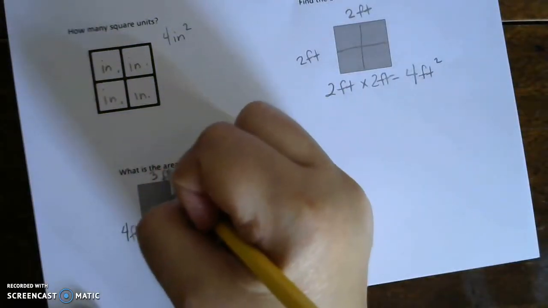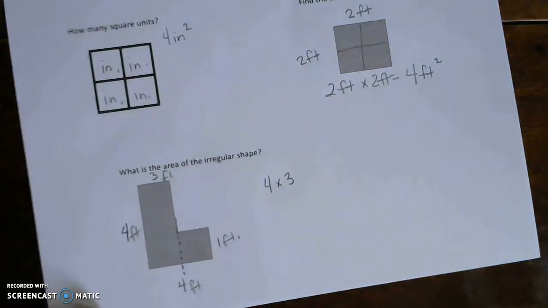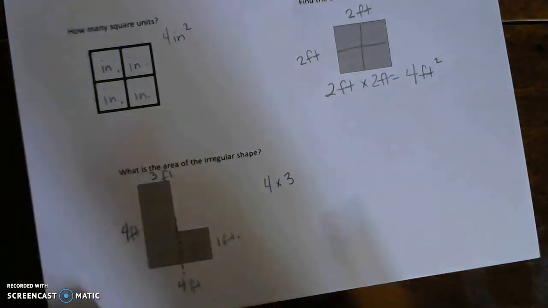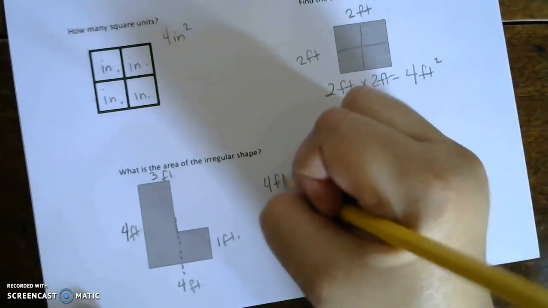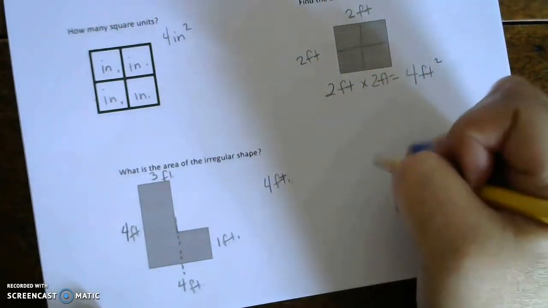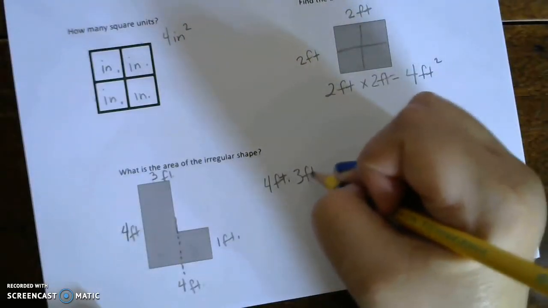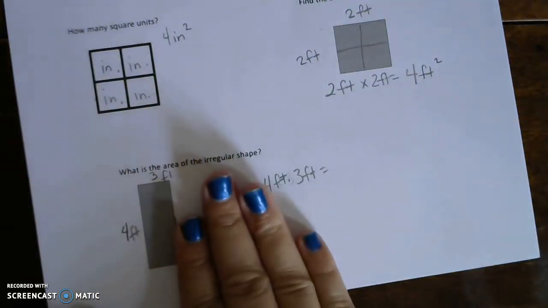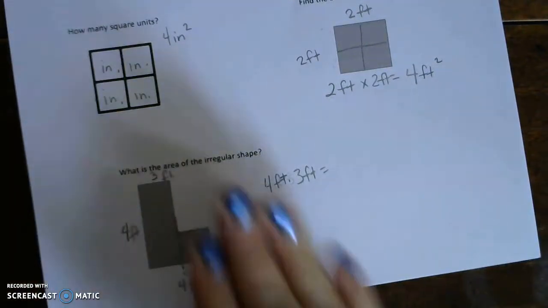We should have put that there too. Sorry, guys. Let's add this here so we have it right. 4 feet times our width, 3 feet, because we're just finding the area of this right here.